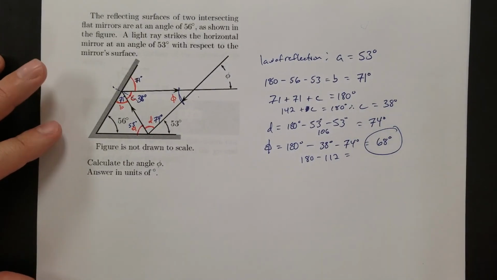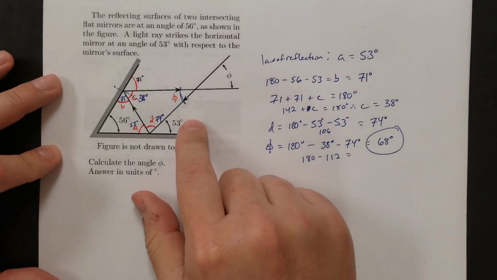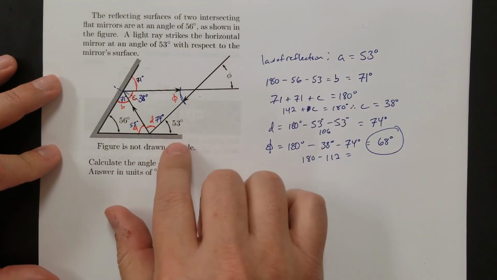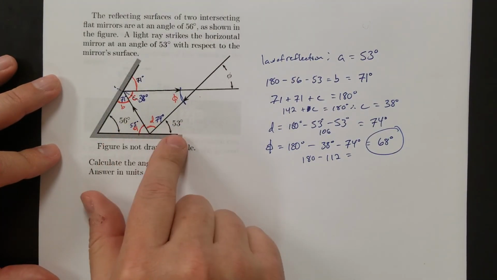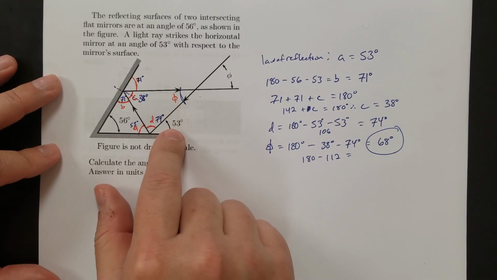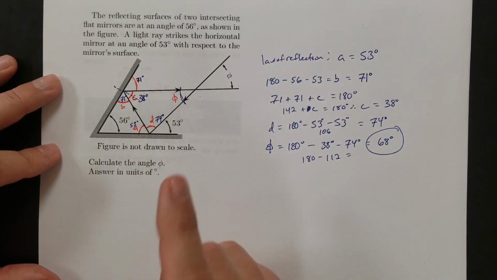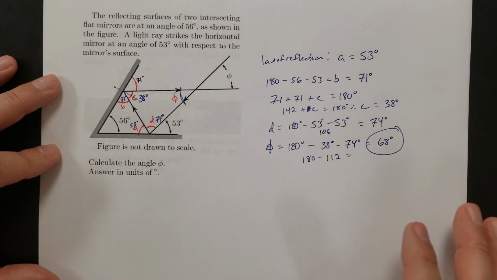So it's just addition and subtraction, not that complicated. You just have to know the law of reflection means that the angle that it comes in at, the incident angle, is equal to the reflection angle. And then the rest of it is using geometry.